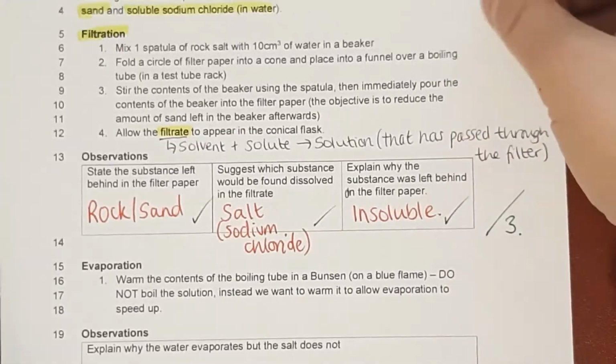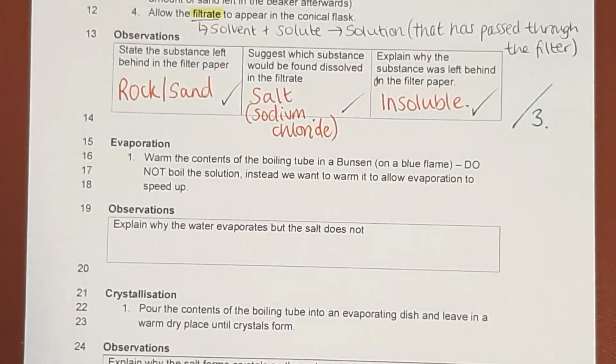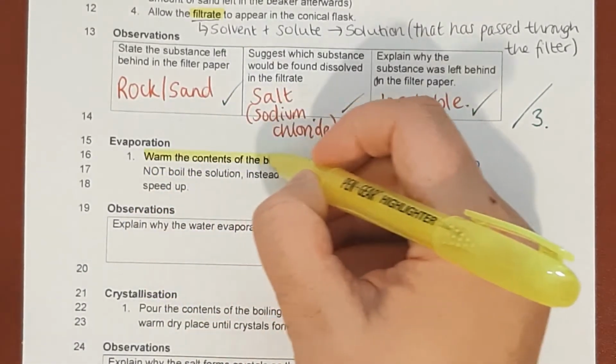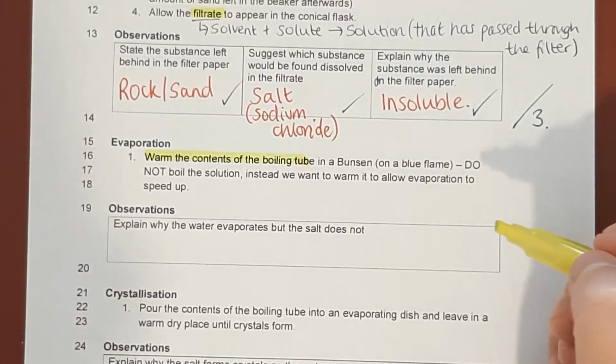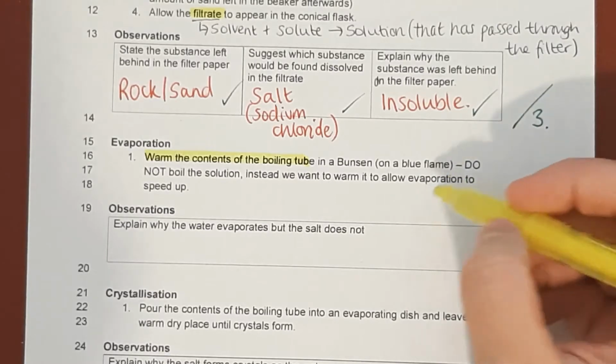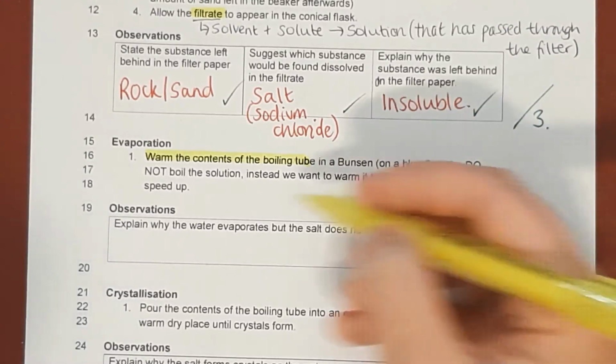So we're going to move on to evaporation. So step 1, warm the contents of the boiling tube. You could do it over the Bunsen burner, but don't boil it. Okay, you want to warm it to allow evaporation to speed up.